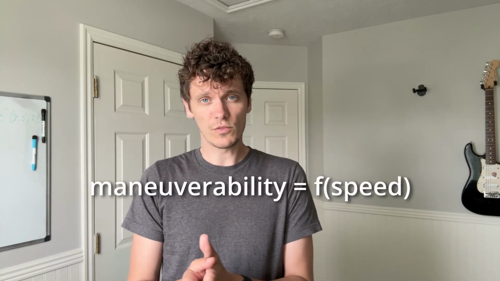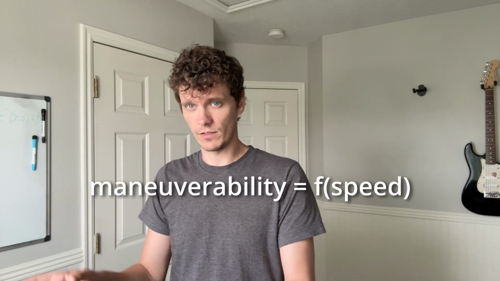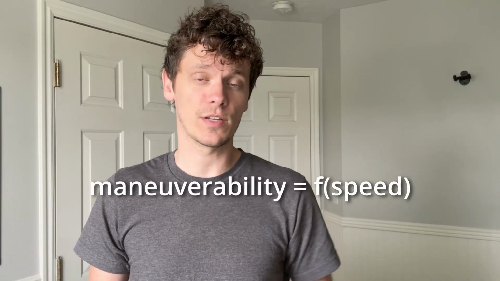Now, I really like using animation curves pretty much whenever I can. It makes for a nice visual way to tweak values in the editor. And it comes pre-built with several really nice options that can often get you most of, if not all the way there, in terms of feel. From a math perspective, this is just a function. We're saying maneuverability equals F(speed), where F is the curve that we design.